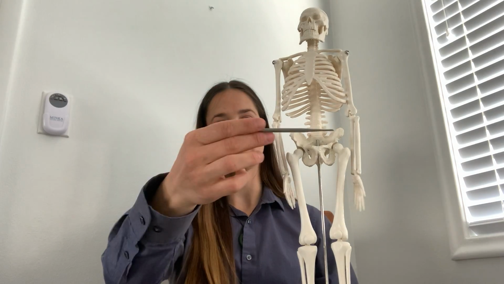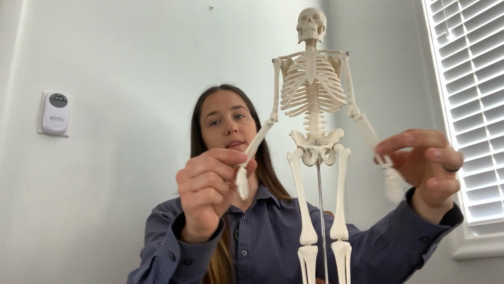The skeletal system can be divided into 2 classes. We have the axial system, which is composed of the head, the thoracic cage, and the vertebra. And then we have the appendicular skeleton, which is made up of the limbs, the shoulders, the pelvis, and the legs.